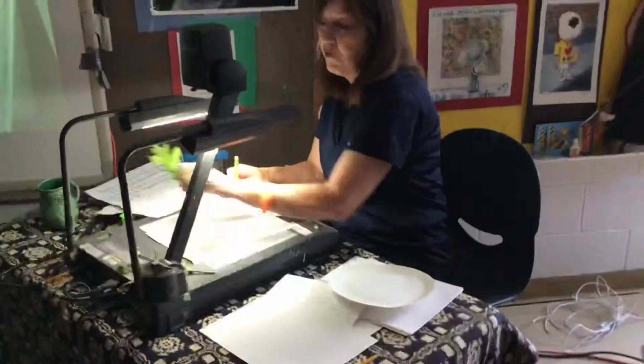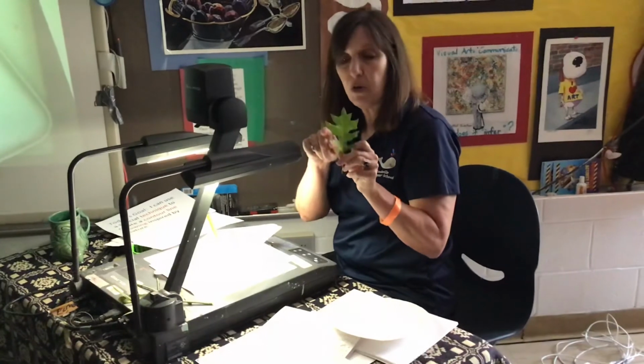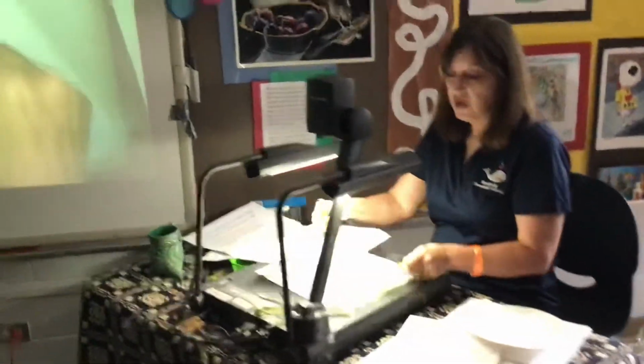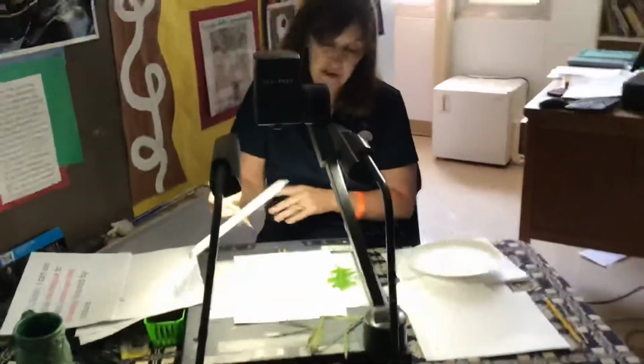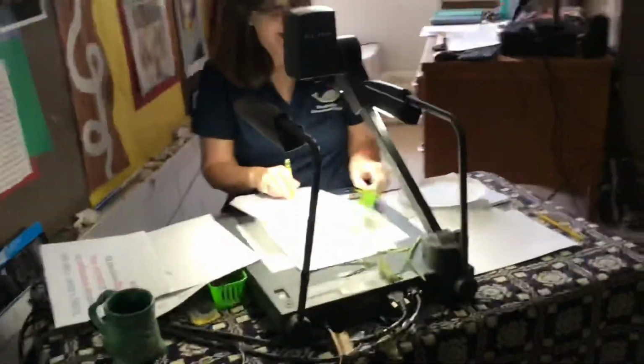So this is going to force me to really look with my eyes at this leaf, and every time my eyes see the leaf move outward or inward, I'm going to try to do that same thing with my hand as I draw. So let me see if I can kind of angle it like this so the camera can see what I'm doing, but I can't see.